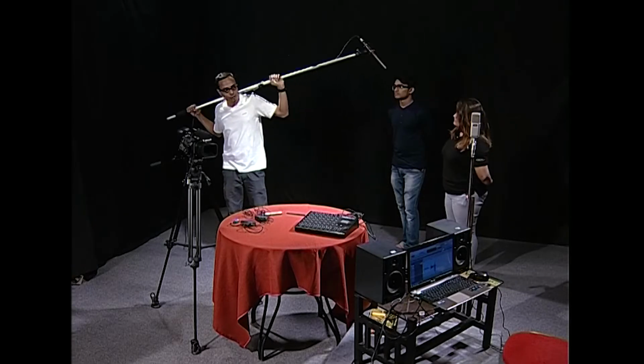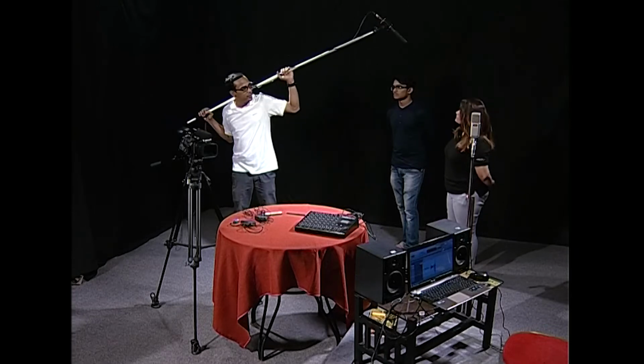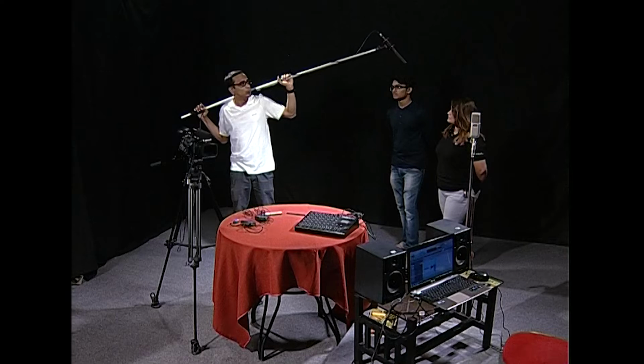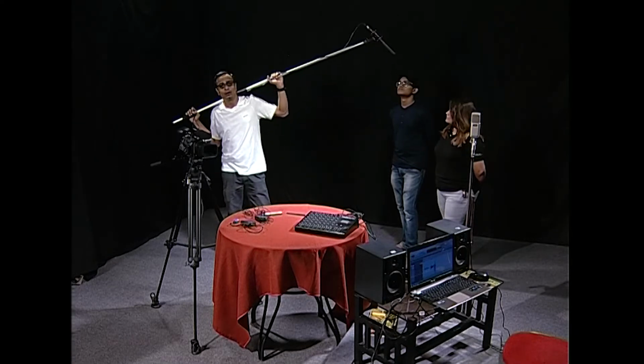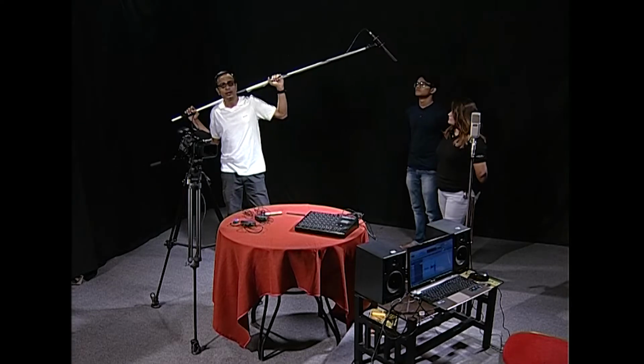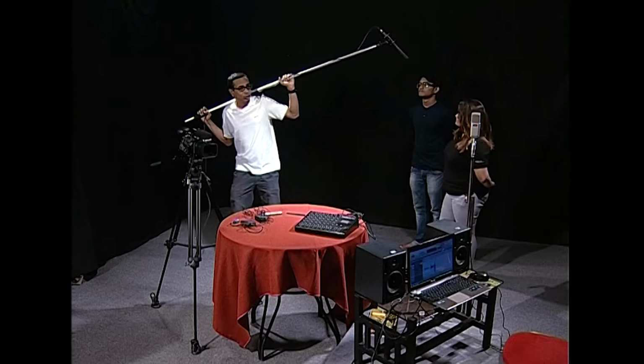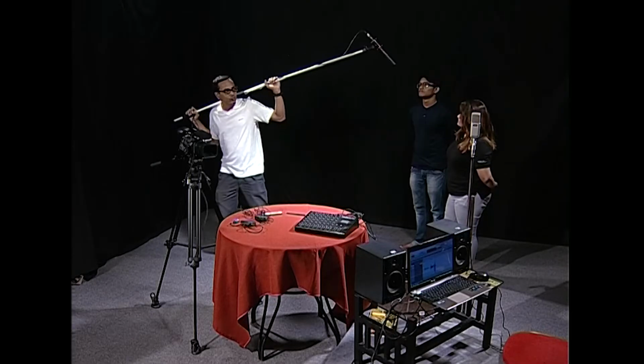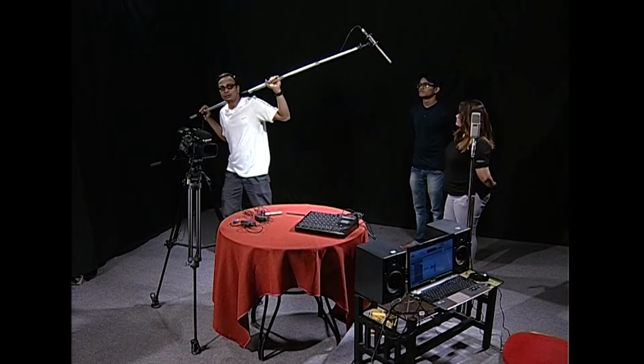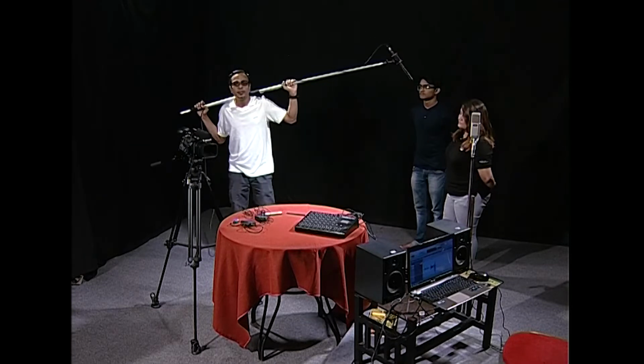So we will place the boom rod on our shoulders like this and point it towards the character. Now the advantage of this type of boom rod is that I can hold it for hours without any problem. But the disadvantage of this position is that it's not very mobile. So whenever I am moving, my whole body will also have to move, so it'll take a little time from one movement to the other.